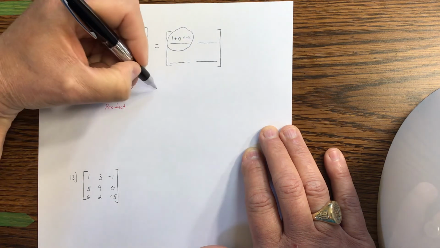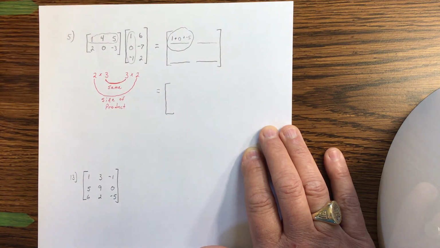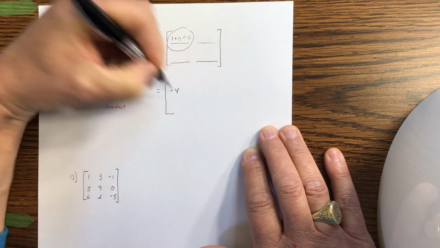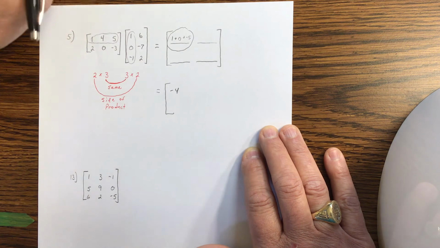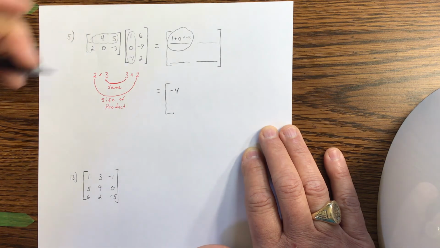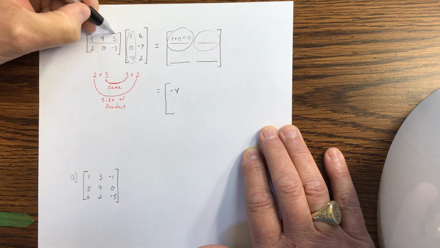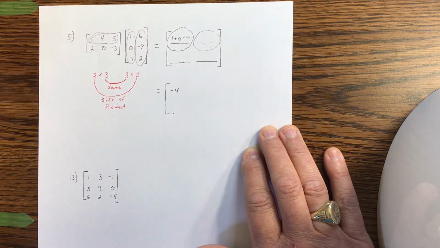Add all those up, and you'll see that the first entry, first row, will be -4. And you go right down the line as we keep going, no big deal. Find this entry: take the first row and the second column, and you keep doing the same thing, and that will give it to you.